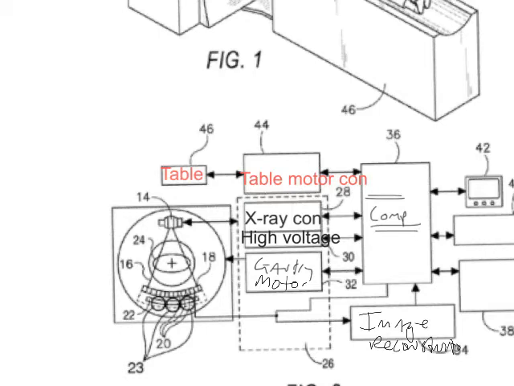And then the other stuff off to the side, like 40, is just the operator console. That seems like a no-brainer to me, that I have to have a keyboard or some way to do things with this computer. It's obvious, but you need to indicate there's an operator console. And the other thing that seems like a no-brainer, there needs to be mass storage. So 38 is mass storage.